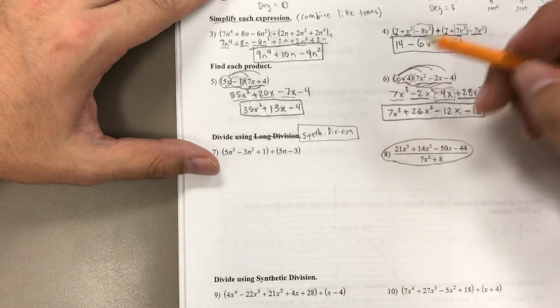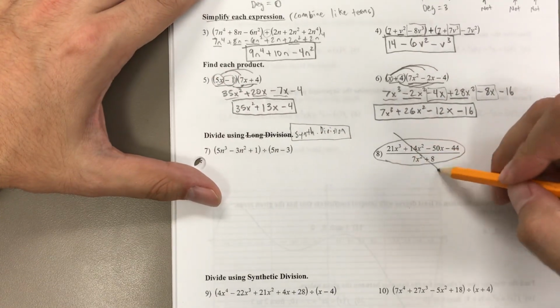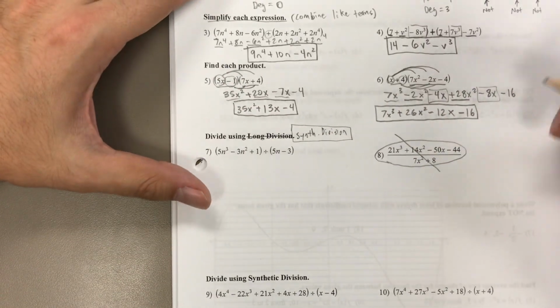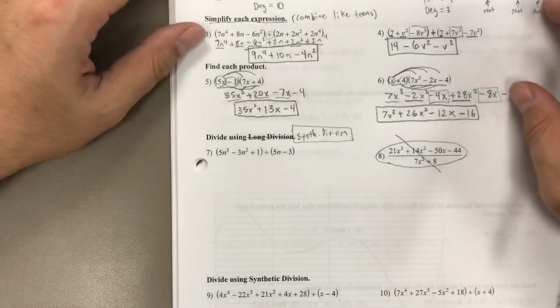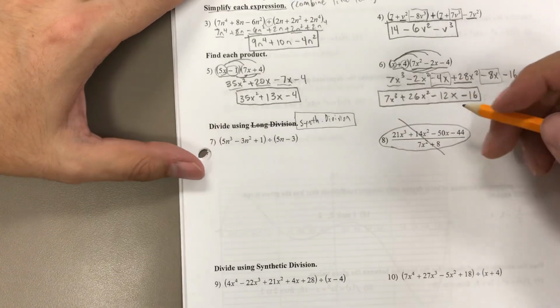Synthetic division always works when you're dividing out a linear term. So we're not going to do number 8 when we're going through our synthetic division algorithm. But it's okay. We can go through these other problems with ease doing synthetic division.